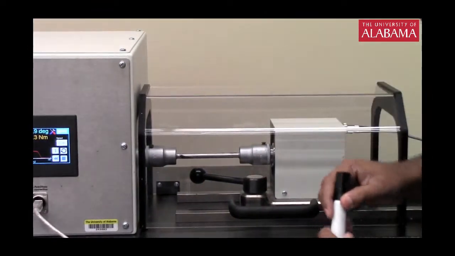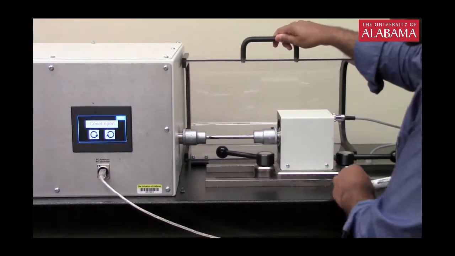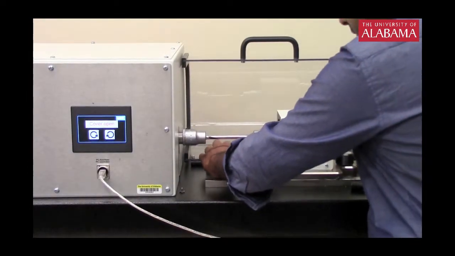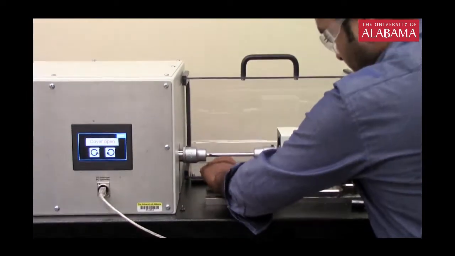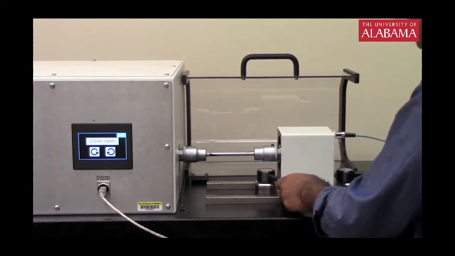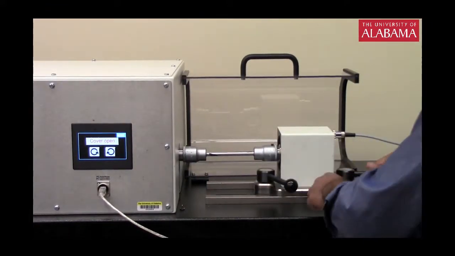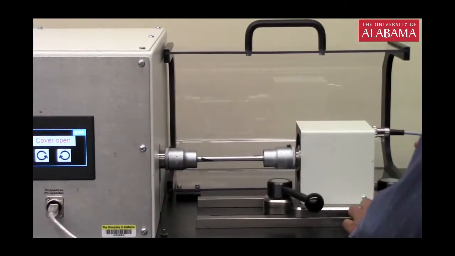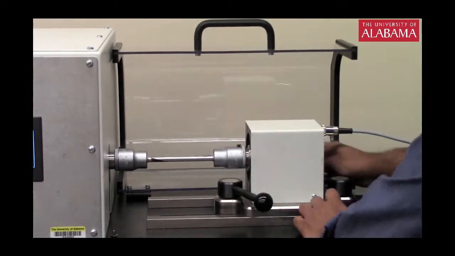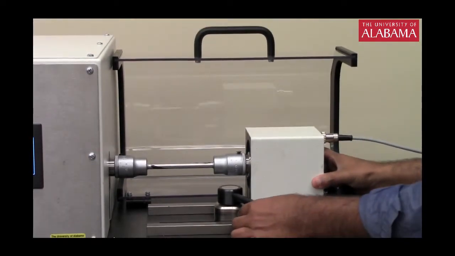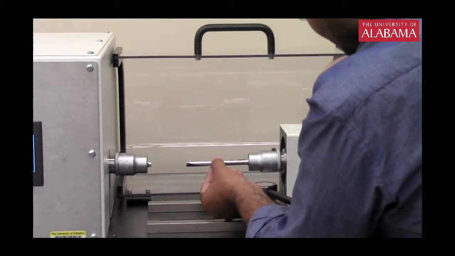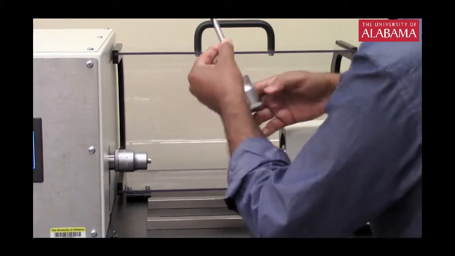Okay, so the sample is broken. You can see the sample is broken. Next, we want to see the fracture surface and where it broke. Let's take the sample back. So move it anti-clockwise. The right one you should move, again, anti-clockwise. Then we can bring it a little bit back. And let's take the sample out.